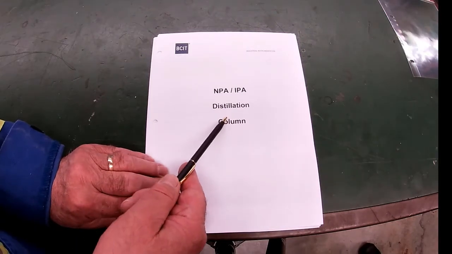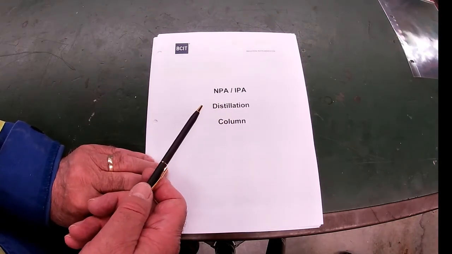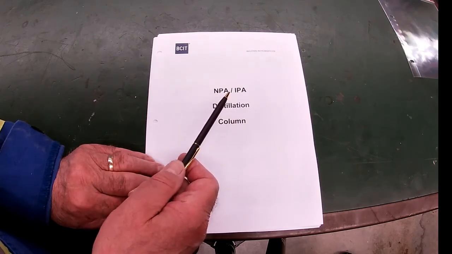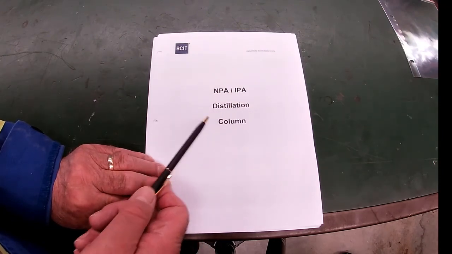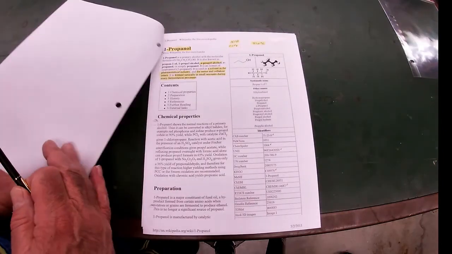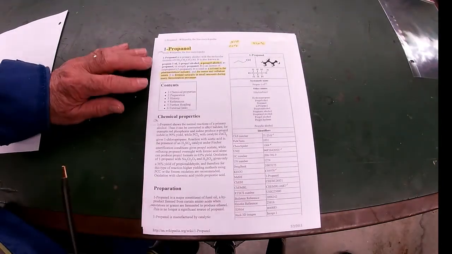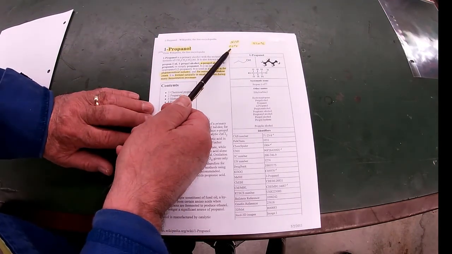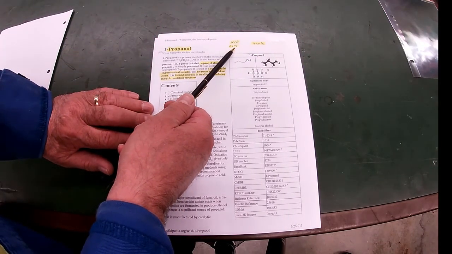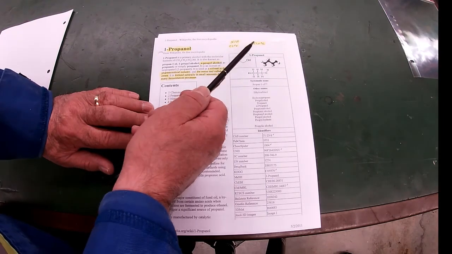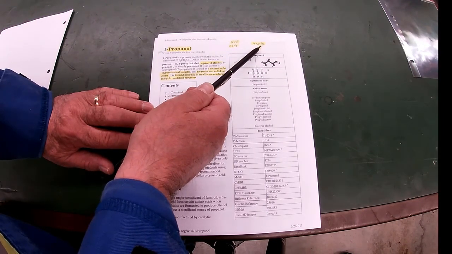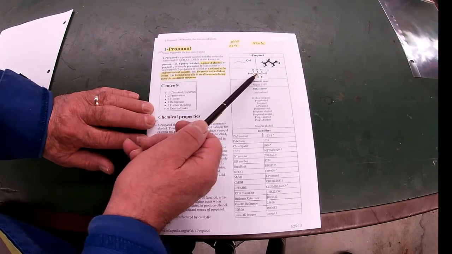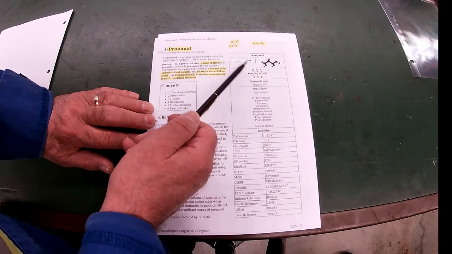Okay, so my little descriptor here talks about this normal propyl alcohol, which is 1-propanol, and isopropyl alcohol, which is 2-propanol, and the distillation column. So if we take a look at 1-propanol, or normal propyl alcohol, you'll see that the formula up here reads C3H8O, and it's got a boiling point of 97 degrees C. This is the organic structure of it.